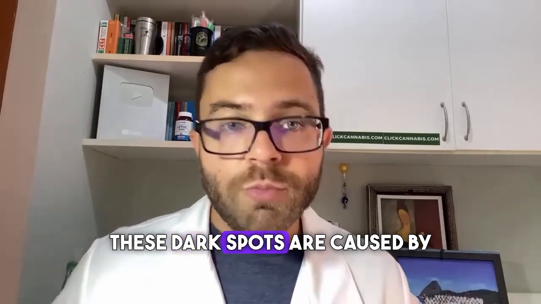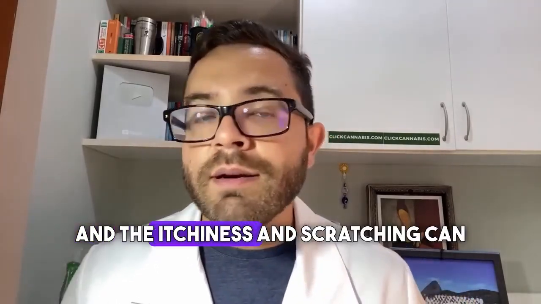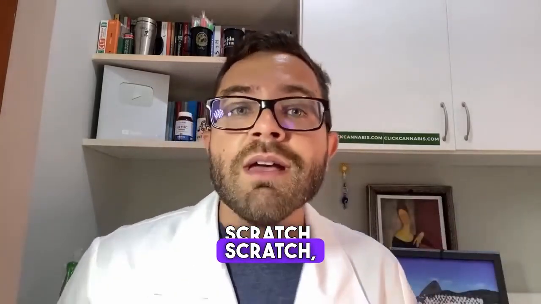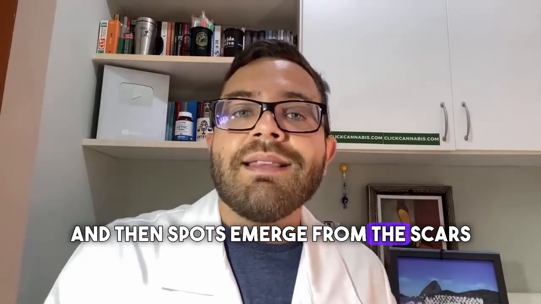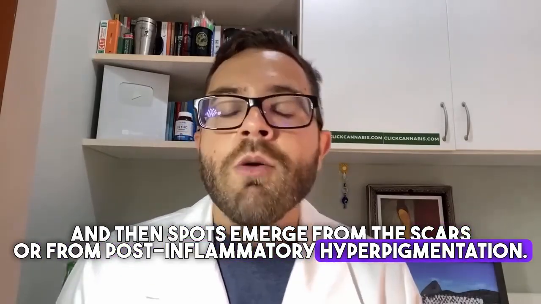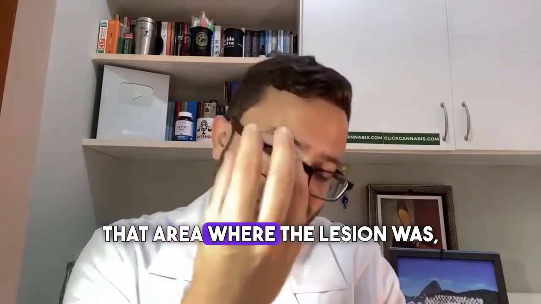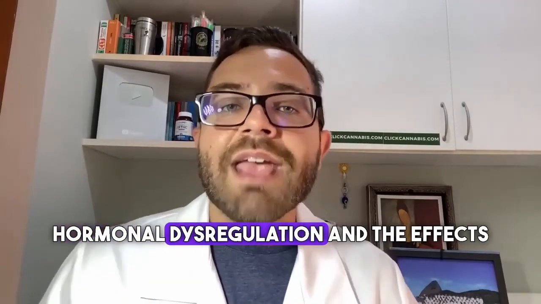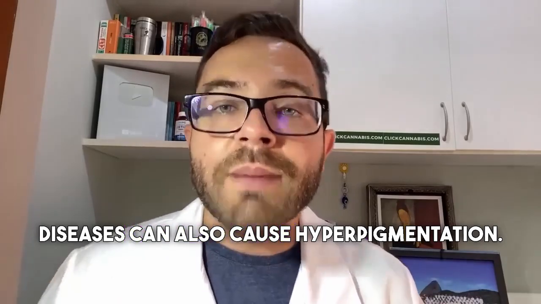These dark spots are caused by metabolic disorders and also by liver failure, which results in the accumulation of toxic substances in the skin. And the itchiness and scratching can cause harm. So that person keeps scratching. This will produce a lesion, and then spots emerge from the scars or from post-inflammatory hyperpigmentation. Sometimes when we get a lesion, we get hurt, and that area where the lesion was changes the color of the skin's tone. Additionally, hormonal dysregulation and the effects of some medications used to treat liver diseases can also cause hyperpigmentation.